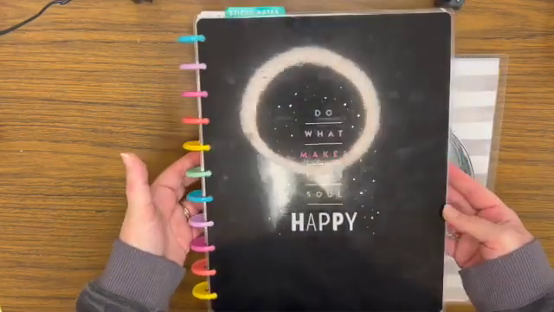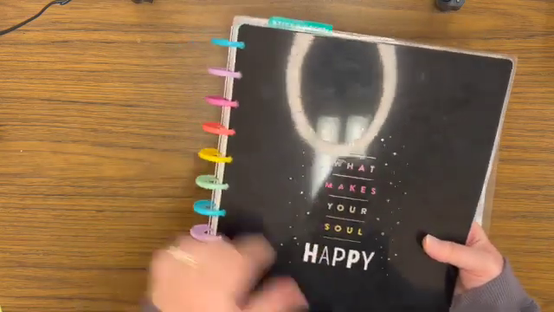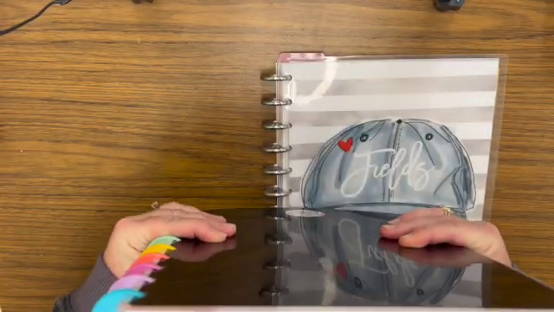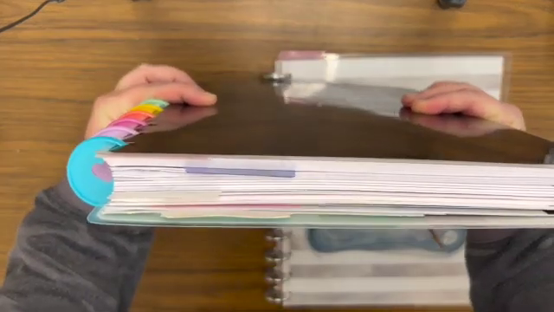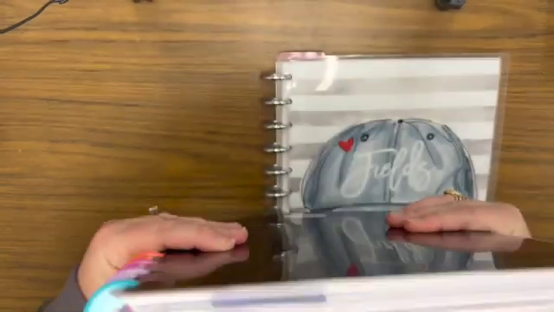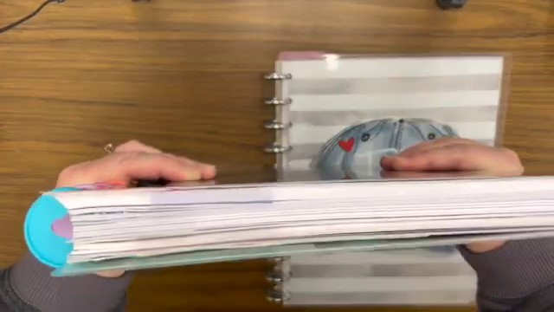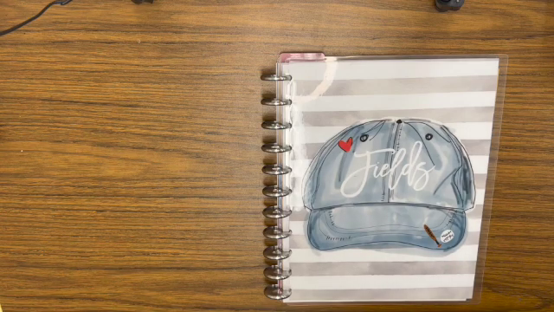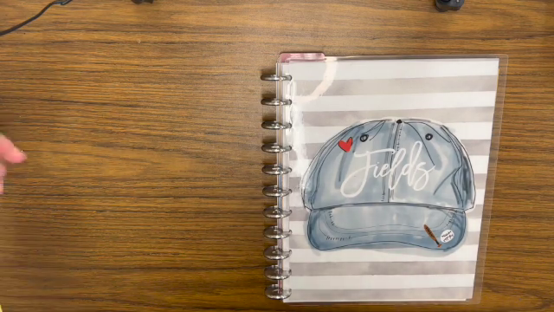This is the Happy Planner I'm using this year, the Do It Makes Your Soul Happy, but it is quite thick. I don't know if you can see that on these original discs. So I use the current semester in here, and then I just put the old part in this just to store it.